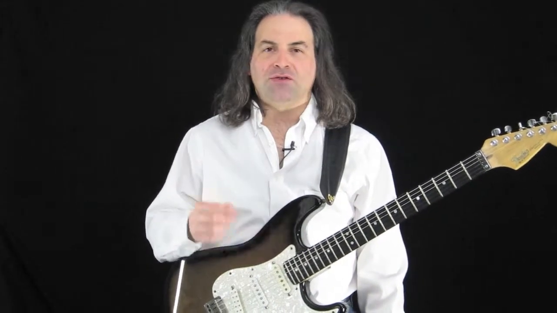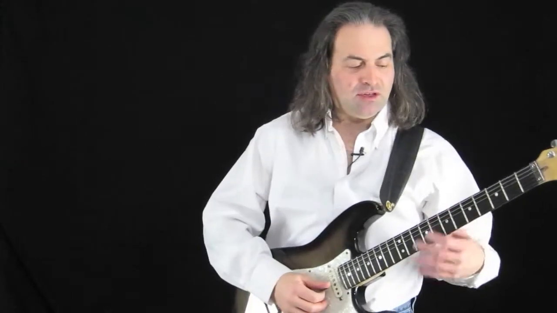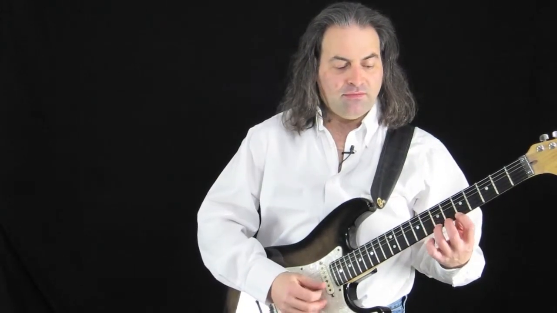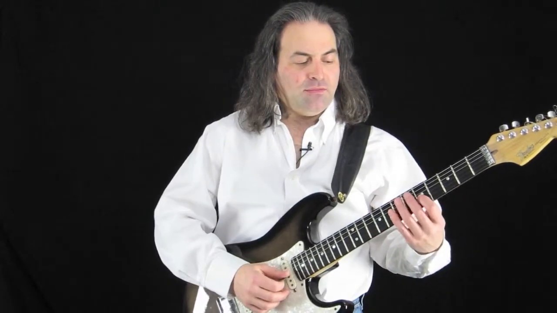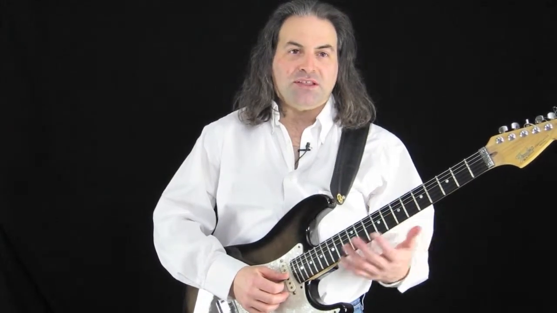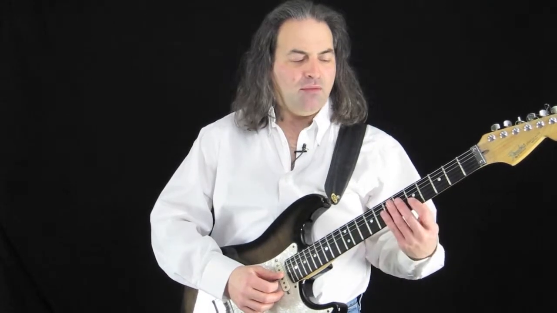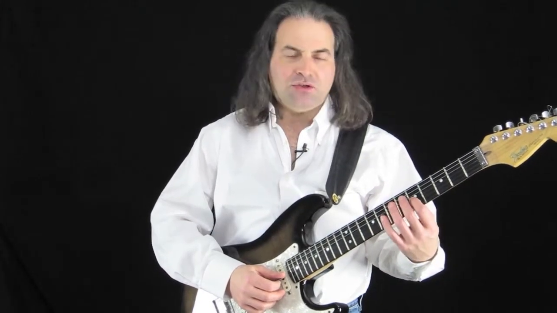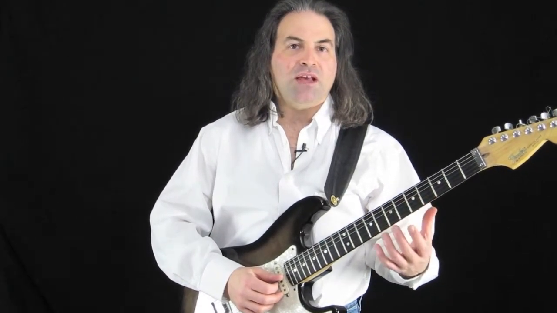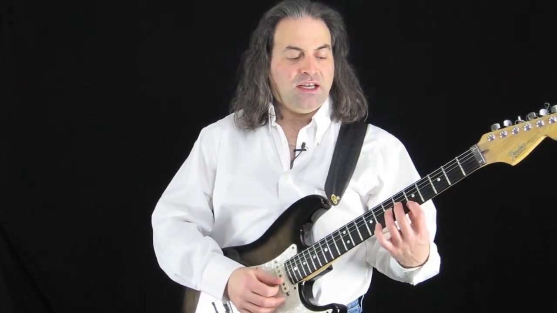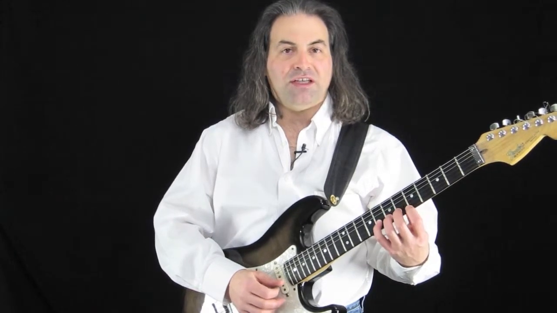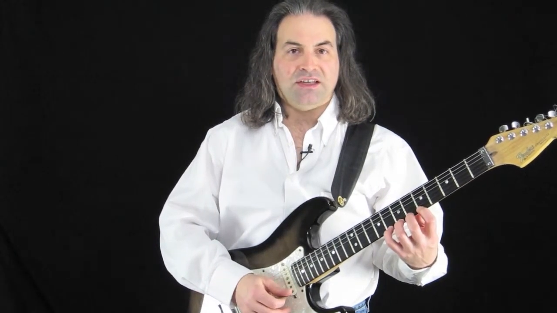One of the things that you should be thinking about now that you can play through the scale is really trying to recognize what notes you're playing. And a good way to do this, and it'll help you warm up, is to keep everything slow and start reciting the note names as you play them. So you start with C, D, E, F, G, A, B, C.